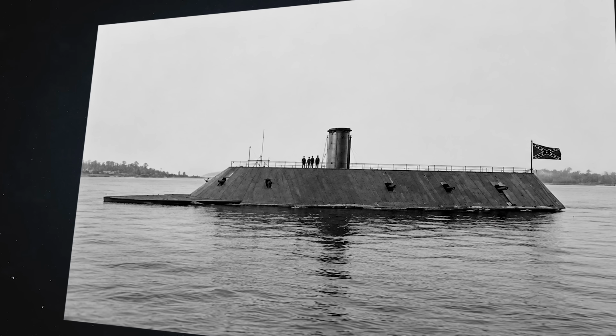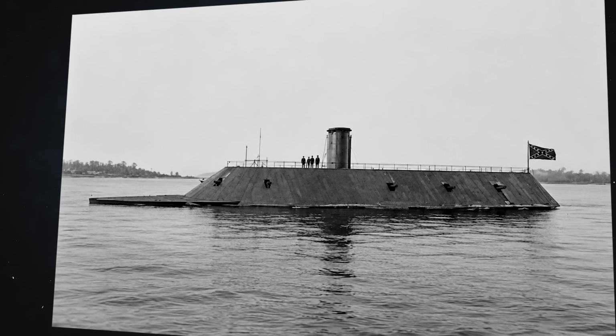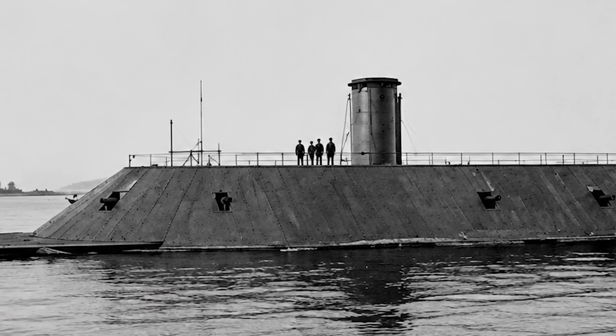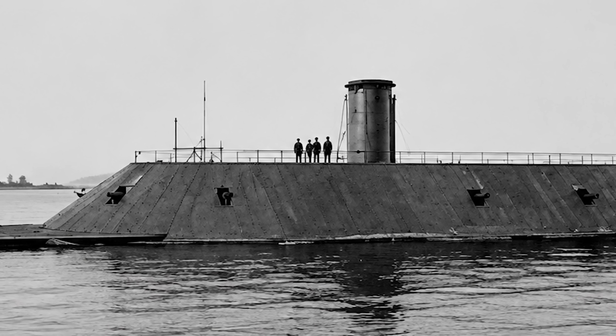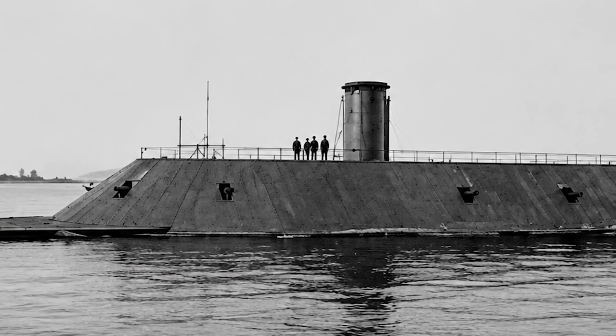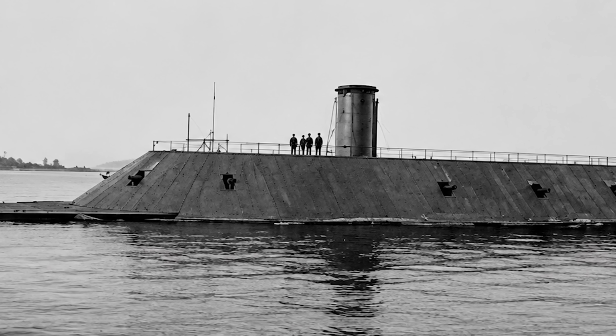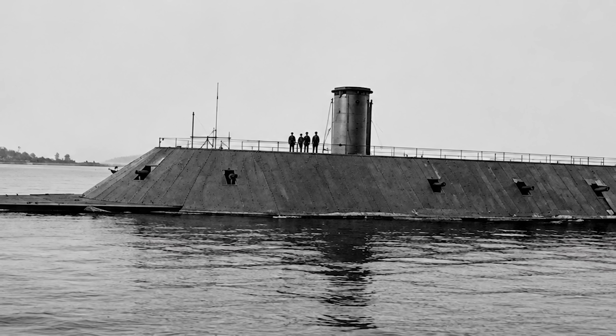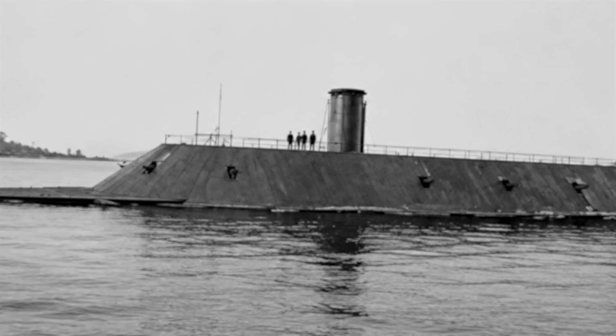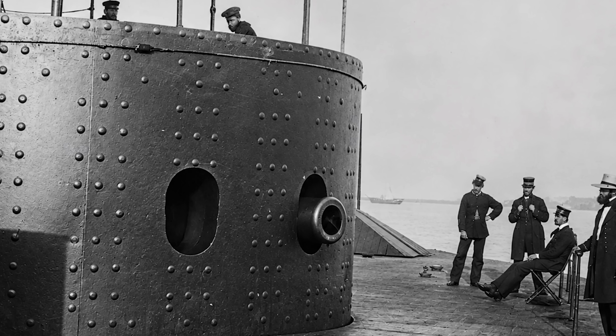In the waters of Hampton Roads, Virginia, the Confederate ship Virginia, an armored Confederate ship rebuilt on the hull of the former USS Merrimac, put the USS Cumberland and the USS Congress out of action on March 8, 1862, causing major concern among the Union's wooden ships in the region.